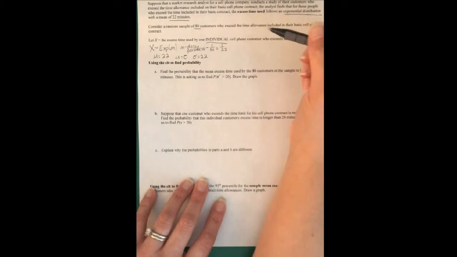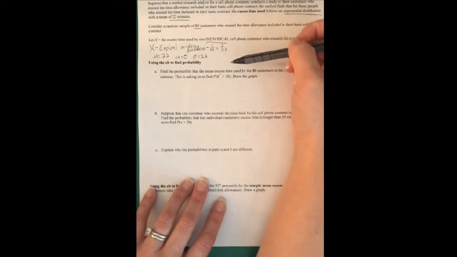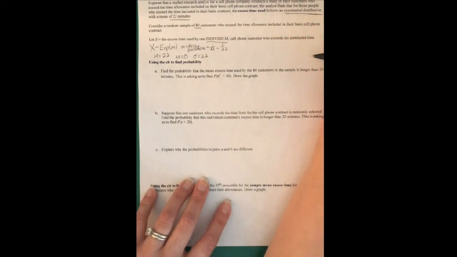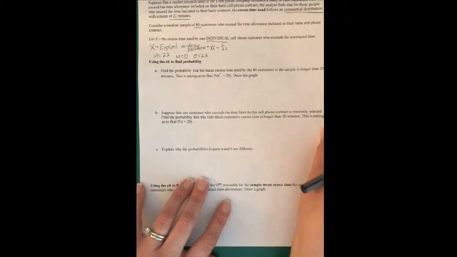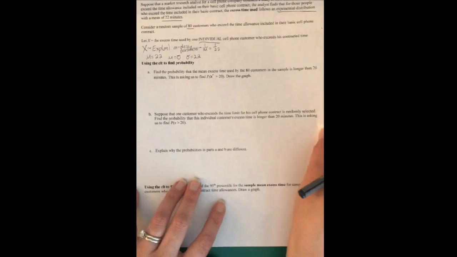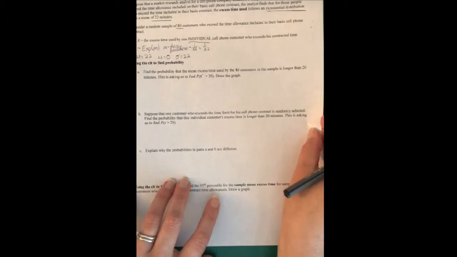22. So A says, find the probability that the mean excess time used by the 80 customers in the sample is longer than 20 minutes. This is asking us to find the probability that the mean excess time is greater than 20.